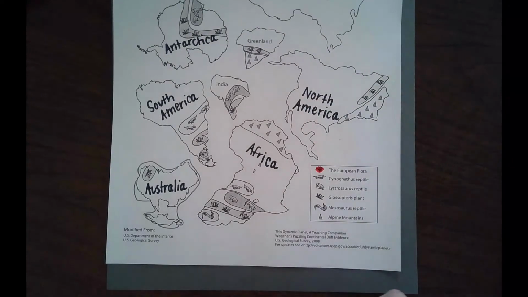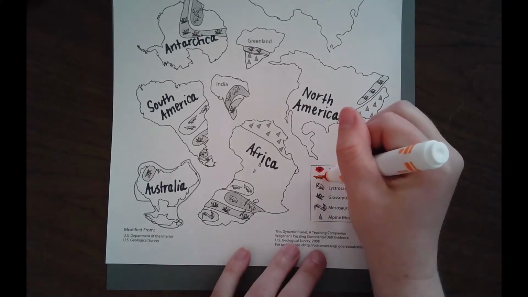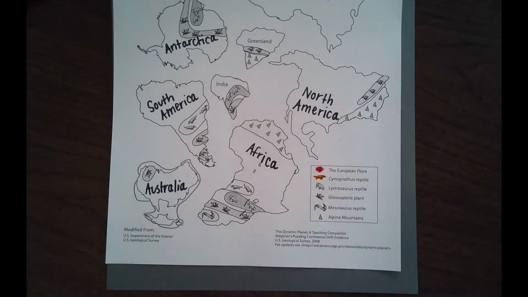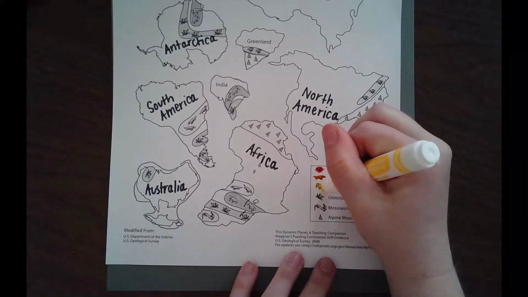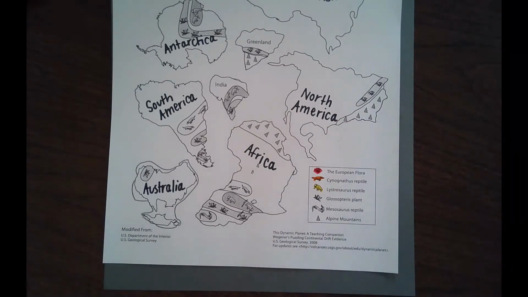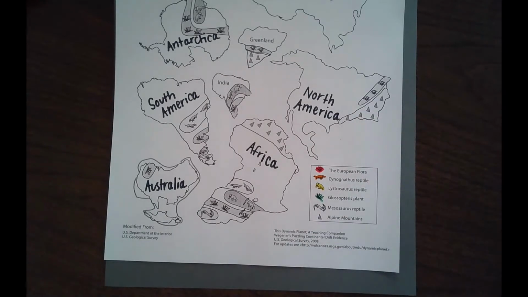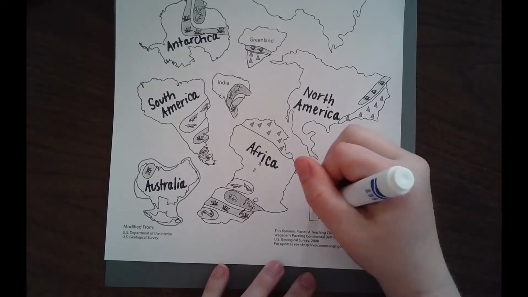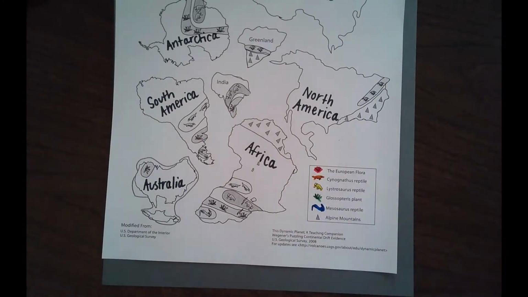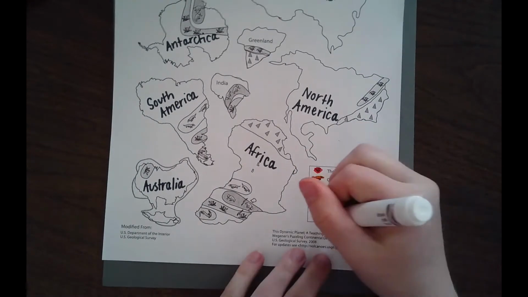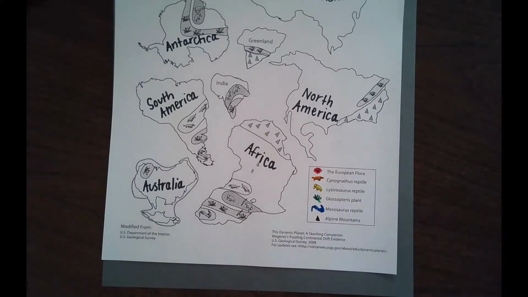I'm going to color the European flora red, the cynognathous reptile orange, the Lystrosaurus reptile yellow, the Glossopteris plant green, the Mesosaurus reptile blue, and the Alpine Mountains brown. Go ahead and pause this video and color your key with whatever colors you'd like.